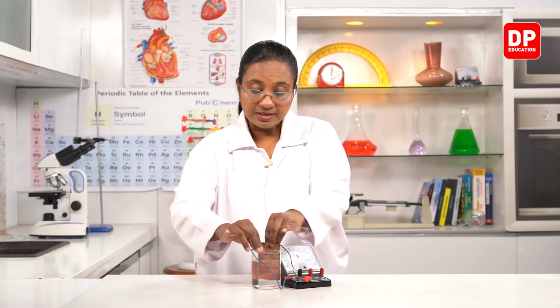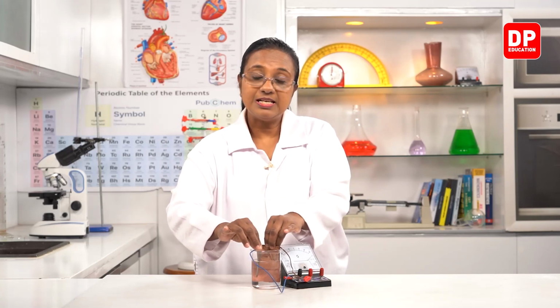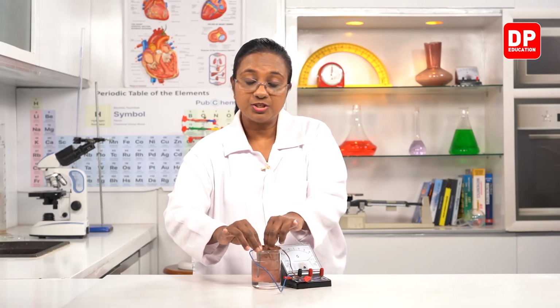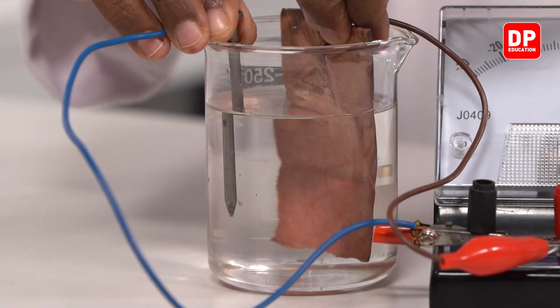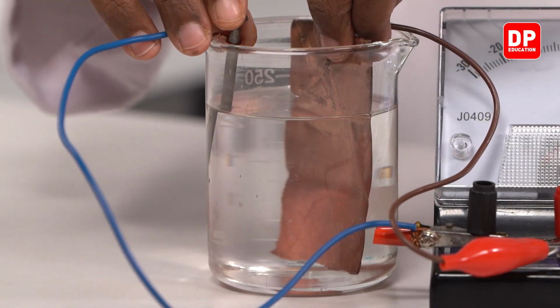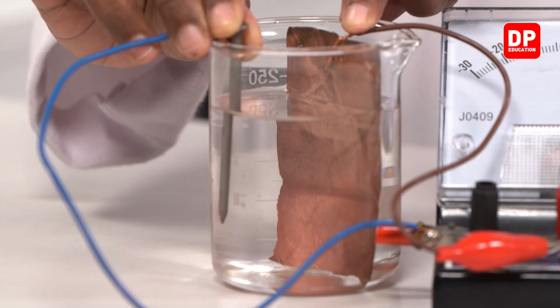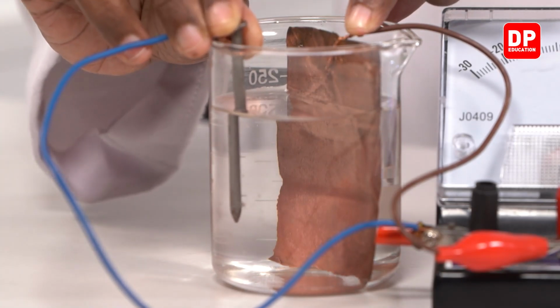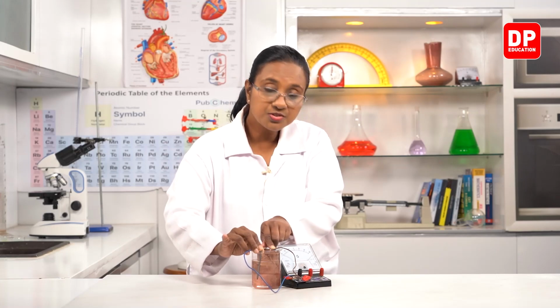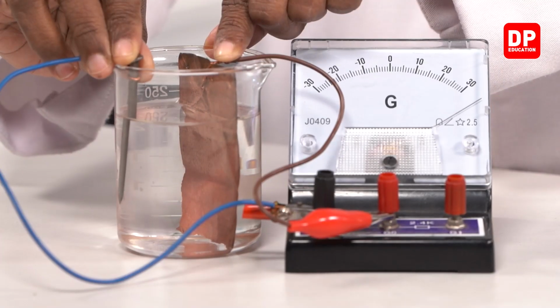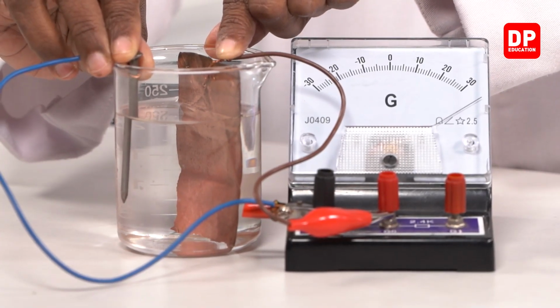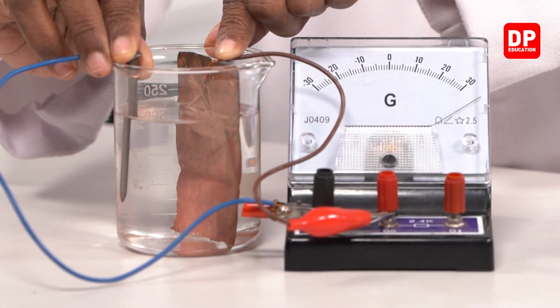When you put the metal rods or metal plates into the solution, we have to make sure that the metals do not touch each other. They have to be dipped in the solution. We will have to wait for some time to see the change. So here also, from the deflection of the galvanometer, you all know current flows from copper to iron.